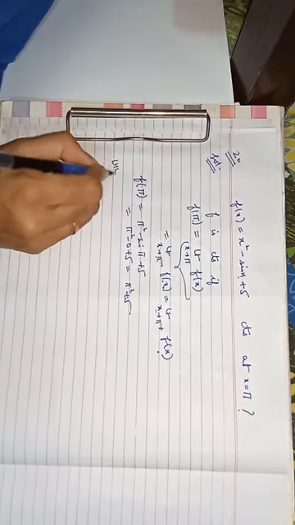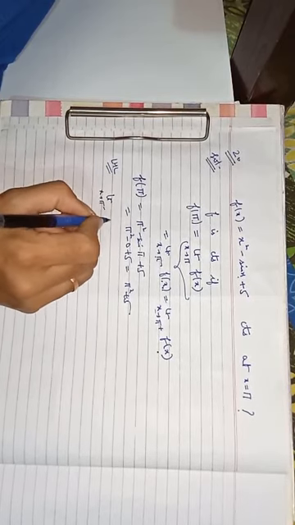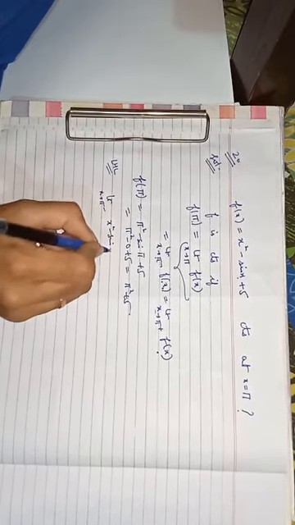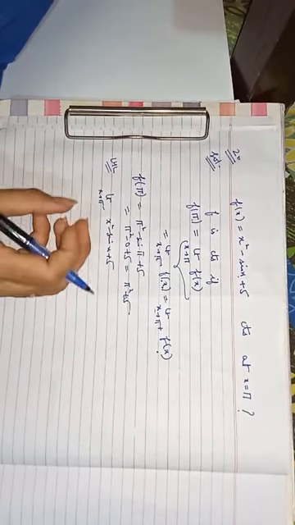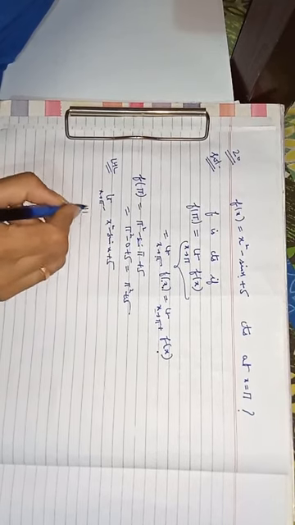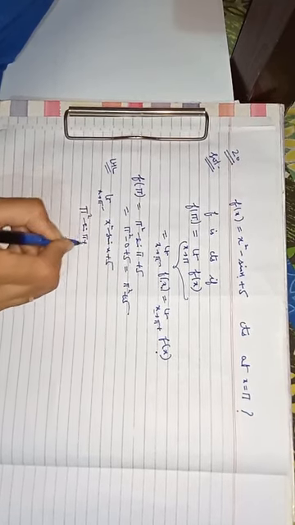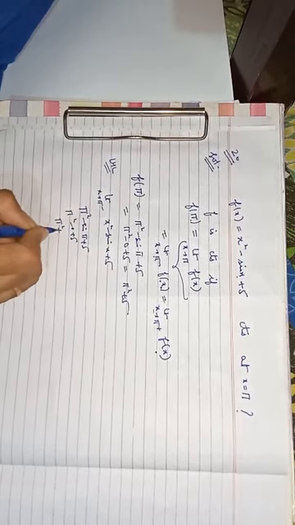Now left hand limit. Limit x tending to pi negative x square minus sin x plus 5. Here there is no denominator, so we can easily find the left hand limit by directly putting the value of x equal to pi. So it will be pi square minus sin pi plus 5, pi square minus 0 plus 5 equal to pi square plus 5.